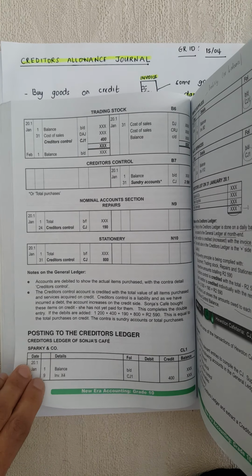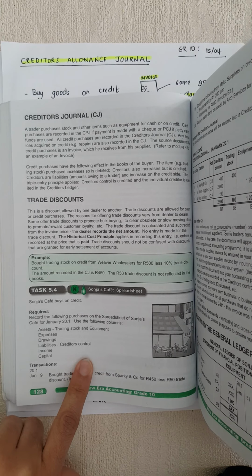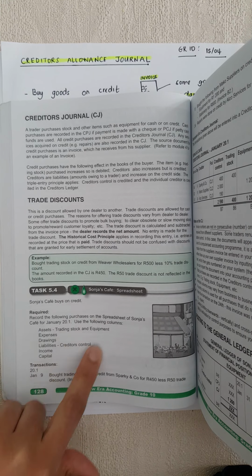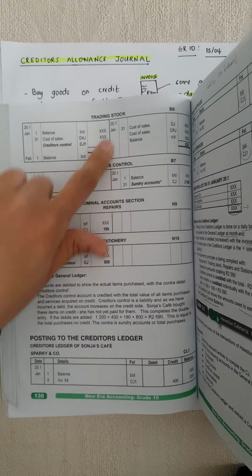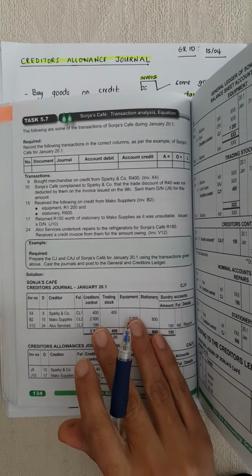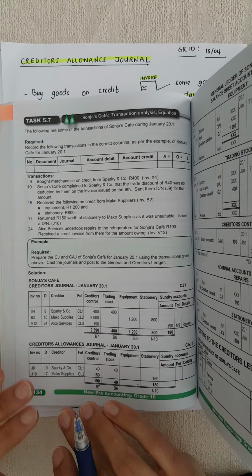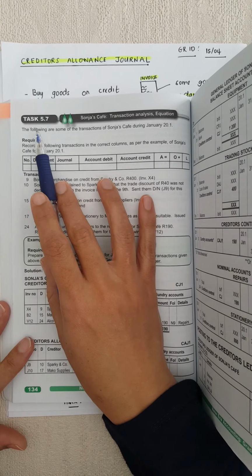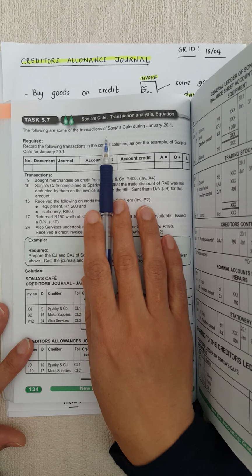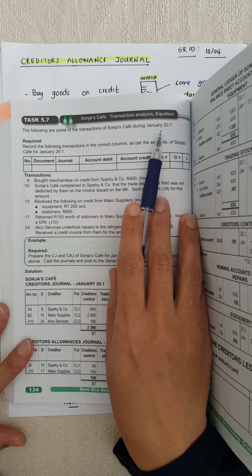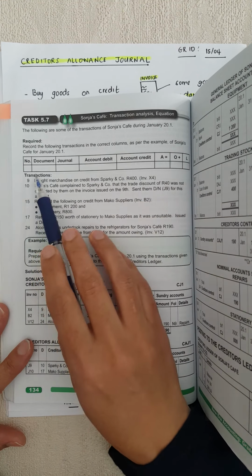We were doing 5.4, which had Sonia's Cafe, and she's buying on credit, and we had to go through all the journal entries and the ledger entries there. So it's the same one, but they've added some returns to it. So we're going through task 5.7. What it's saying is the following are some of the transactions at Sonia's Cafe during January. So we're working with January.